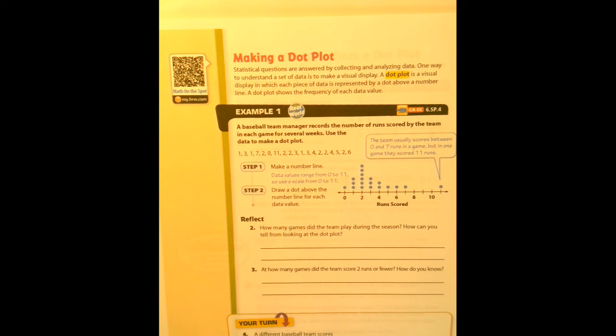Today we're going to continue looking at other ways that we can organize and use data. This method is called a dot plot. Now, a dot plot is a lot like a line plot, except that instead of using X's, we're going to use dots, okay? But it's a visual representation of data, and it's done in order from least to greatest. So let's look at page 472 in your book.